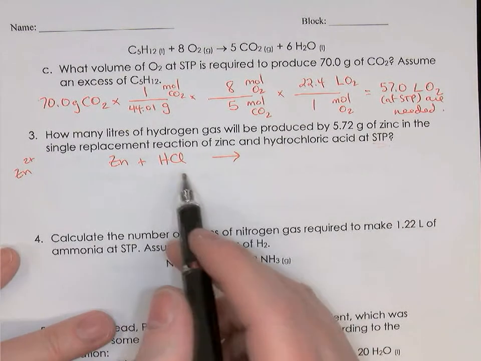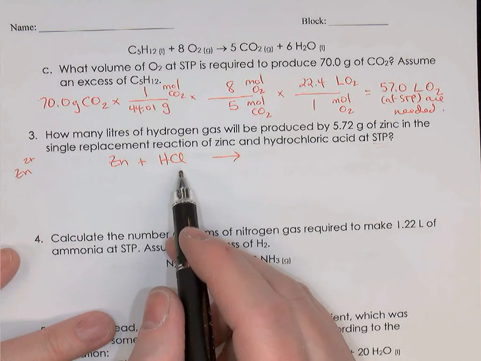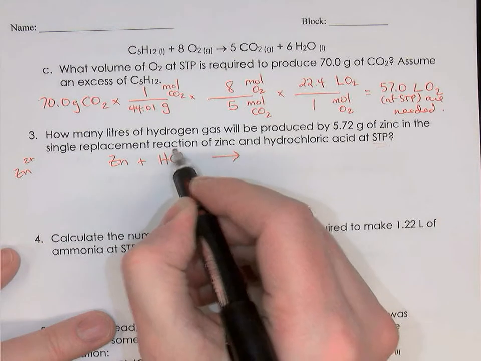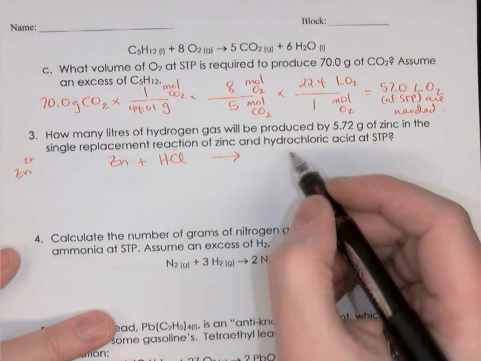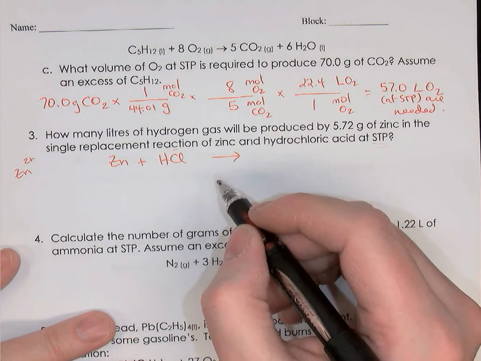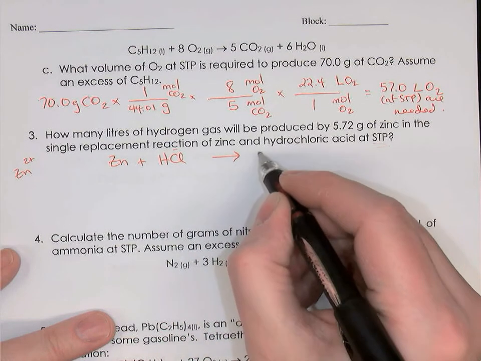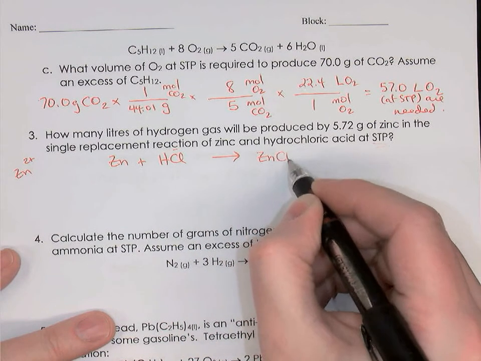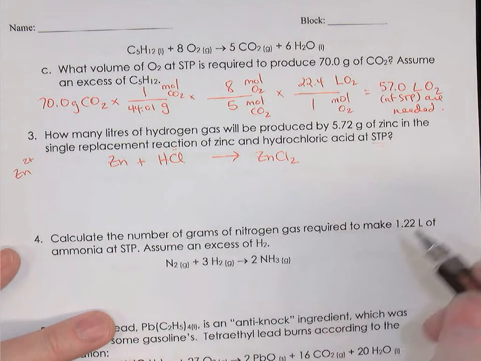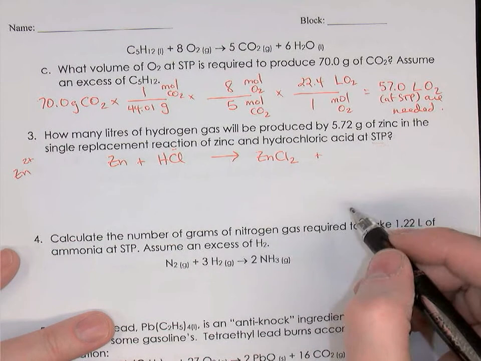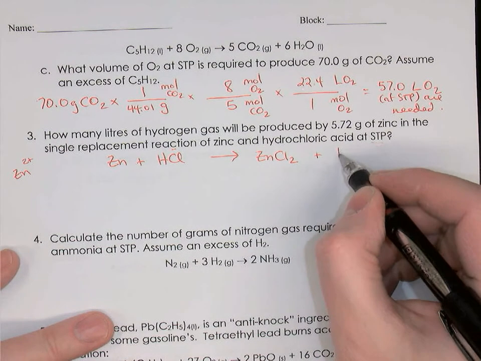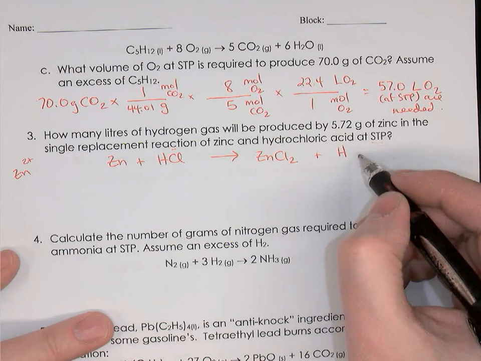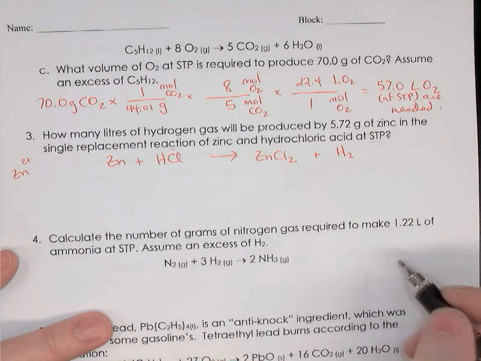That means it's going to be attracted to the chloride ion here, which is negative, Cl-, and the product, since Zn is 2+ and chloride is 1-, will be ZnCl2. And then the hydrogen will come out as hydrogen gas, and because it's one of the Hofbrinkel elements, its formula is H2.